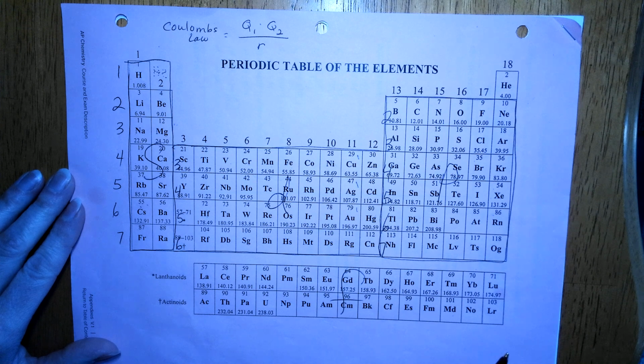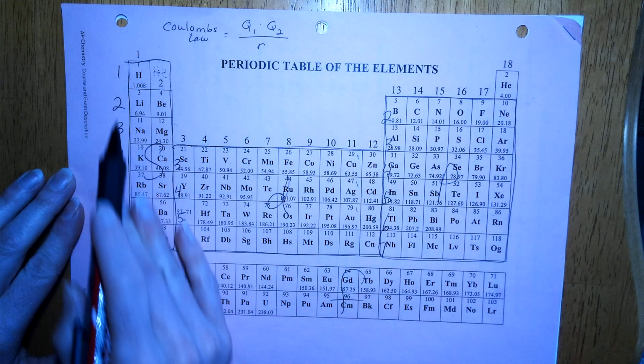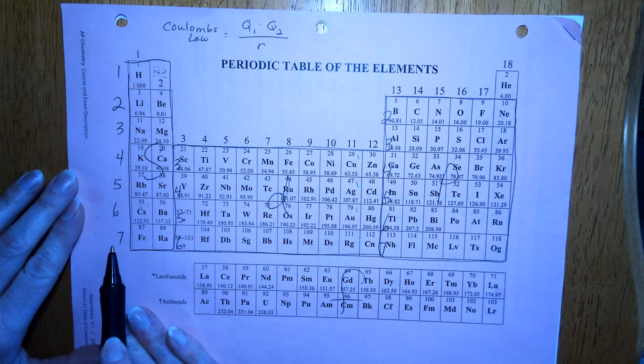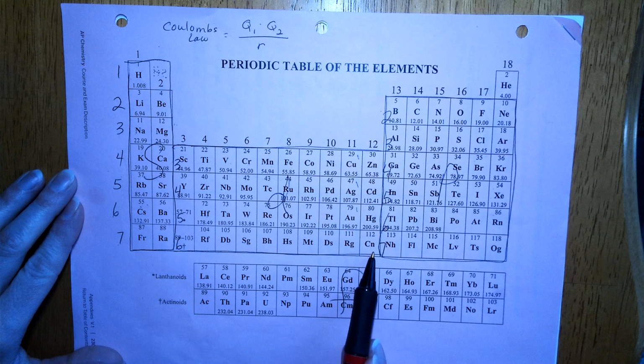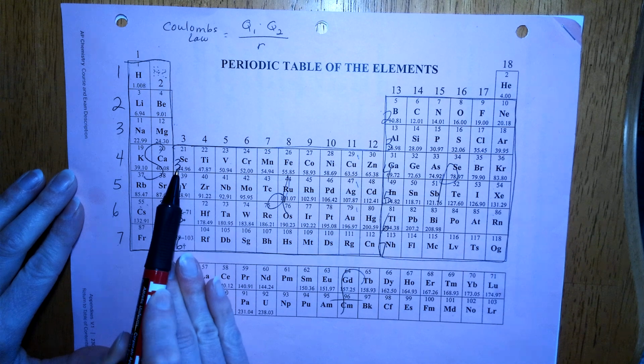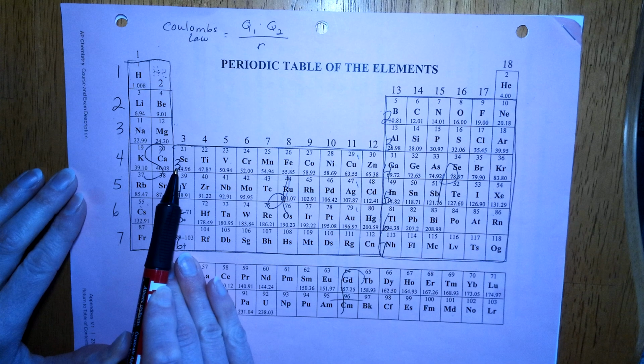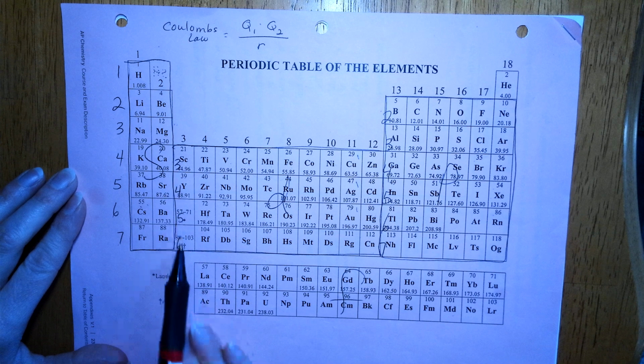Then I would number my energy levels. The S orbitals are found in every energy level, 1 through 7. The P orbitals don't start till the 2nd energy level, and the Ds don't start till the 3rd. That might be the most important thing, to mark in the 3D.